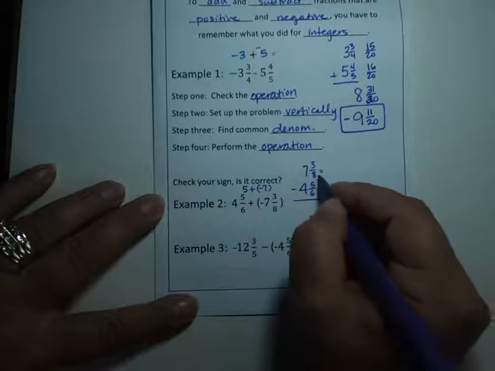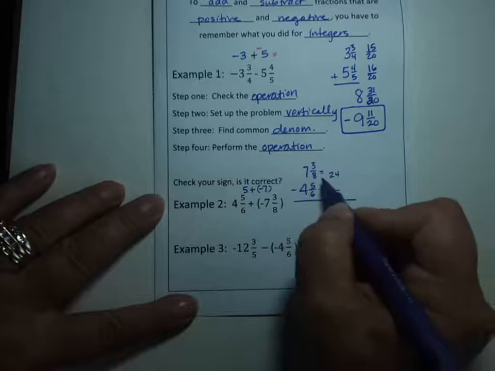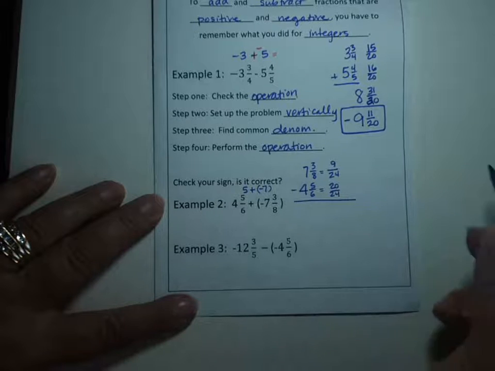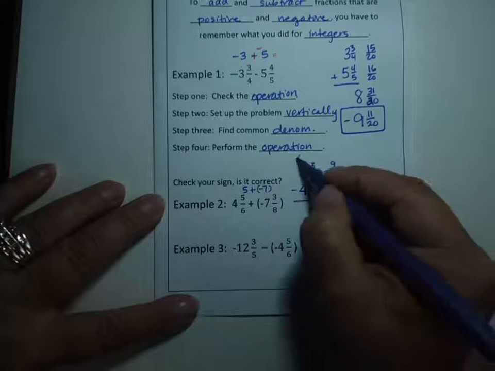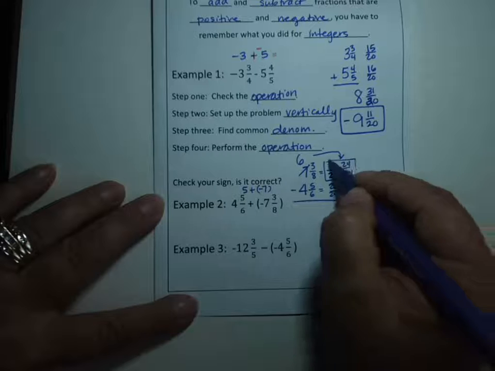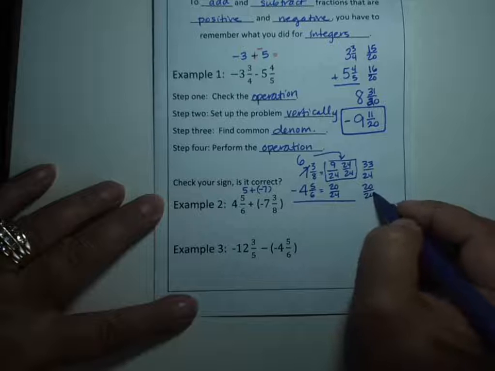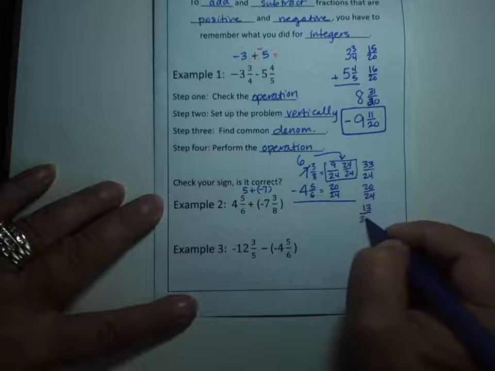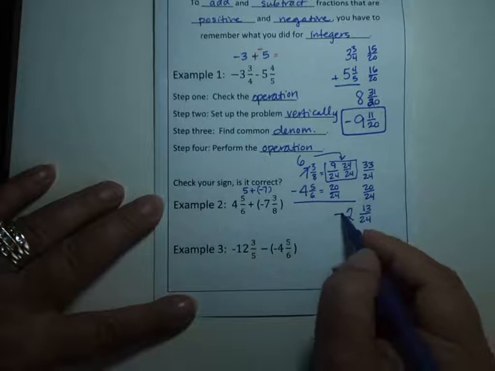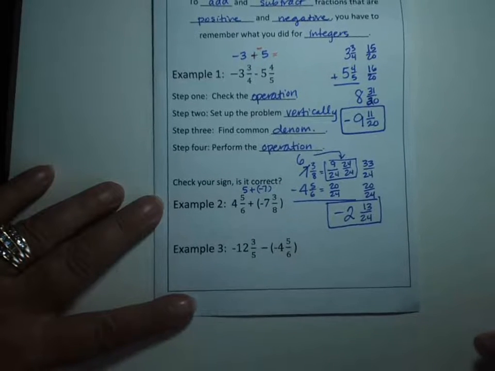So a common denominator, 8, 16, 24, would be 24. So that's times 3, and you get 9. And this is times 4, and you get 20. We have to borrow. Okay, so when we borrow one here, we're going to put 24/24 with it, and that becomes 33/24. And we're going to take away 20/24, and we get 13/24. And then over here we have 2. Now we look back, and the negatives won that one as well. Okay, don't ever forget to go back and look and see.